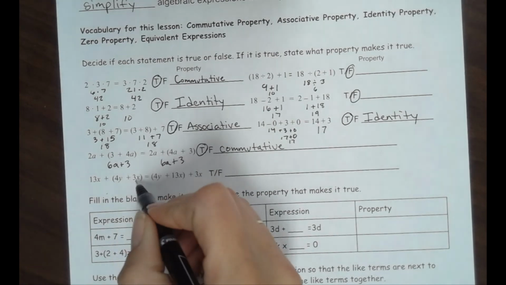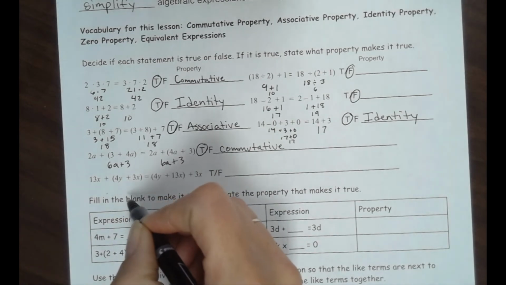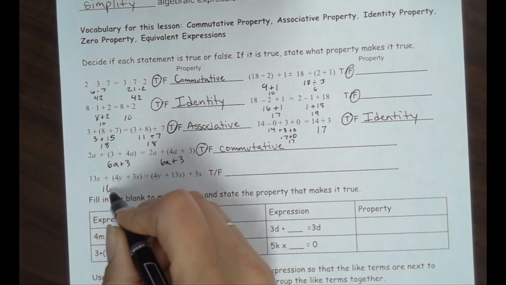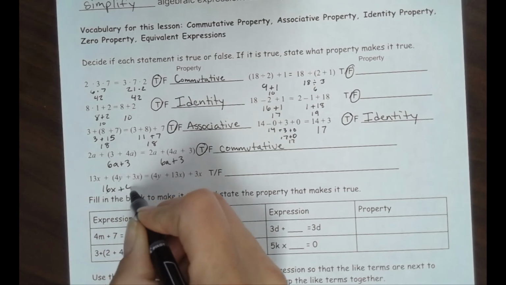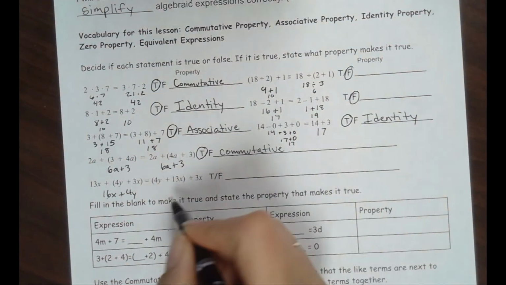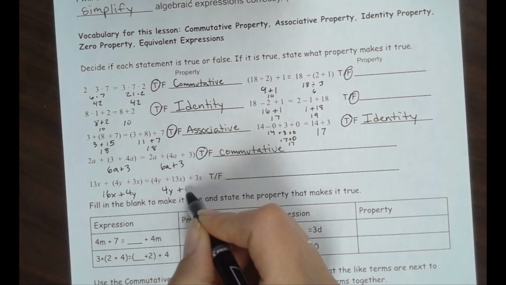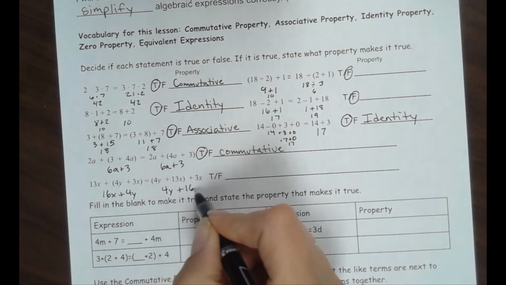So 4y and 3x I can't put together because they're not like terms. But I can put 13x and 3x together since it's all addition. So that would give me 16x's plus 4y's. Over here, I end up with 4y's and 16x's.